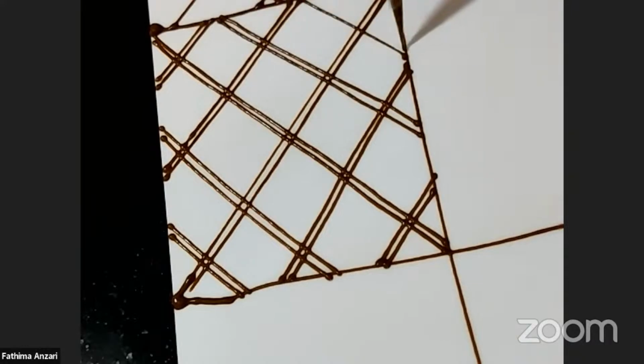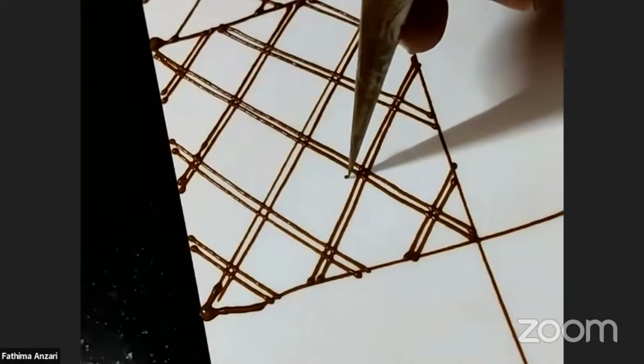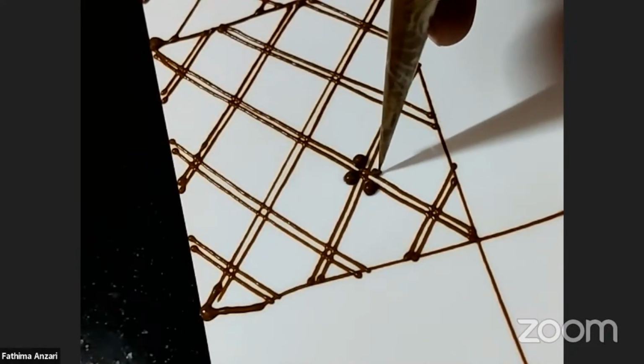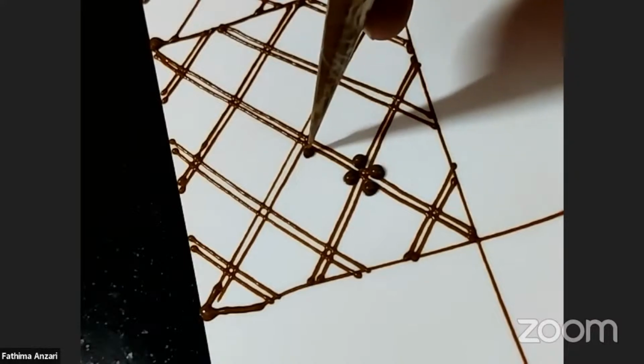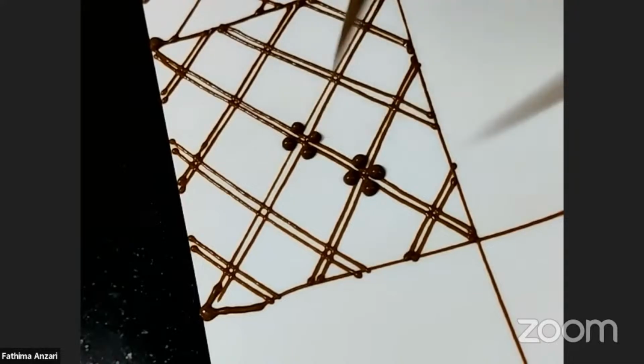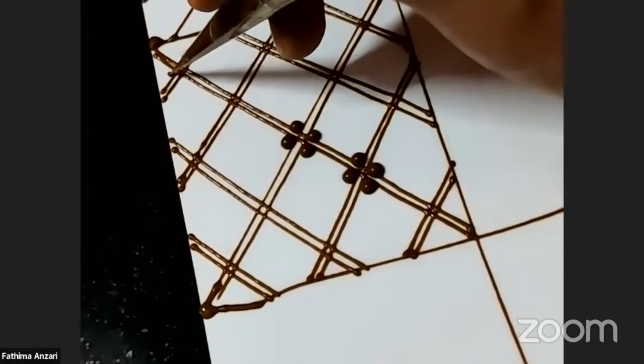Now the last column. Yeah, that will be it. Now if you want, you can give dots on four sides. ये crosses की चार corners पे आप ऐसे dots दे सकती हूँ. It will add a bit more detailing to the grid.